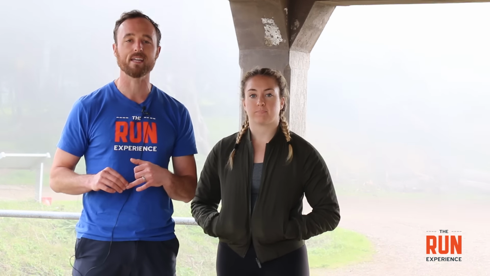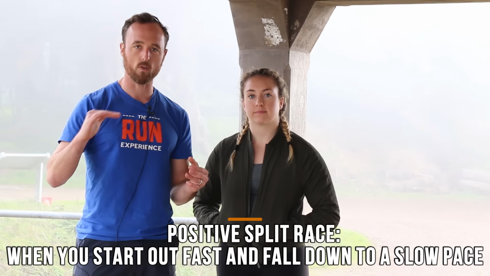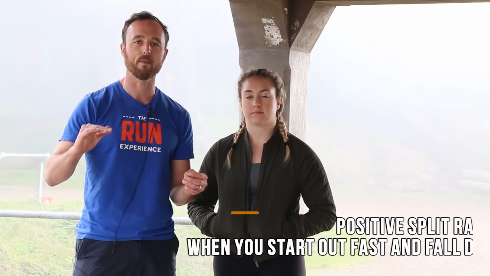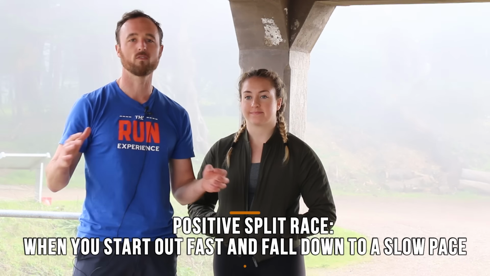But before we get into the specifics of that, it's good to know some of the different terms and terminology that's out there. Now, if you're that person that went out hard, I know that I've done that once or twice and paid for it on the back half. A lot of times that is called a positive split race, which means that you start fast, you're at that lower mile time or kilometer time. And then all of a sudden, the pace creeps up from that 8-minute mile to that 10-minute mile to that 12, to your Strava's on auto pause because you're moving so slow. I've been there on a hill.